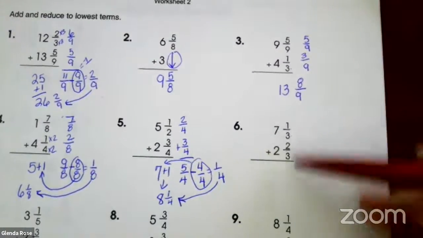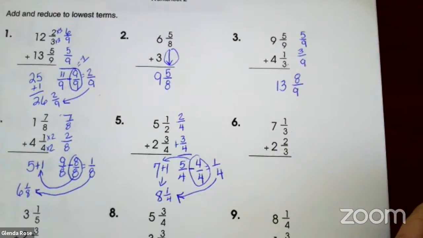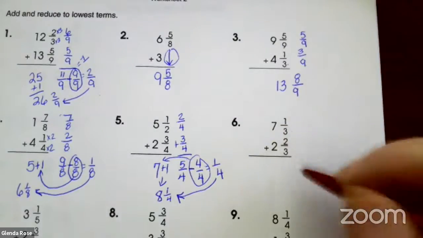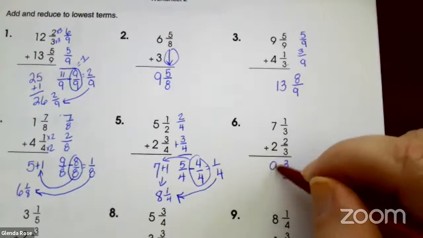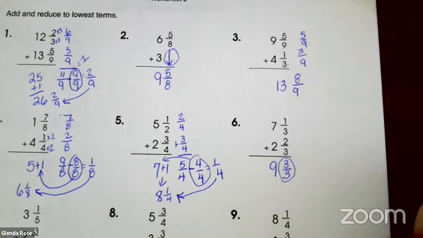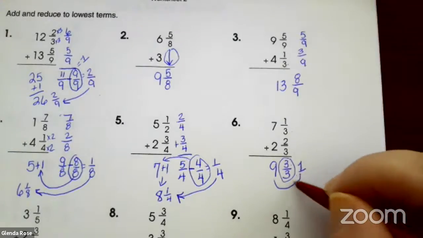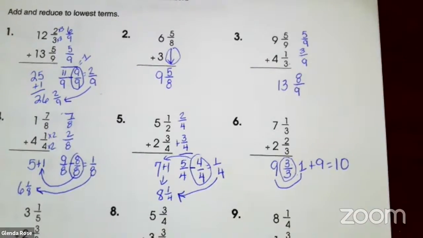We check our denominators on number 6 here. They are the same, so we don't have to do anything special with that. We don't have to find the common denominator because they already are like denominators. So we just add 1 plus 2 is 3. 7 plus 2 is 9. Now, what do we know about a number over itself? A number over itself is 1. So we're going to take that and make it a 1 and add these two. And we get a 10.